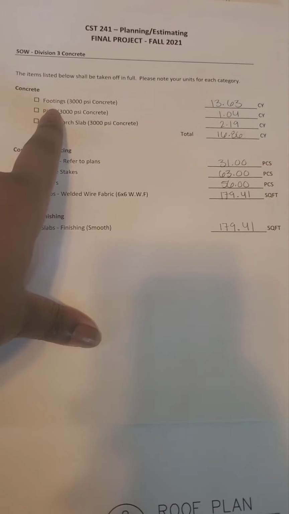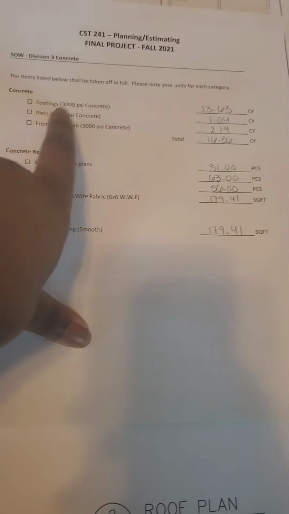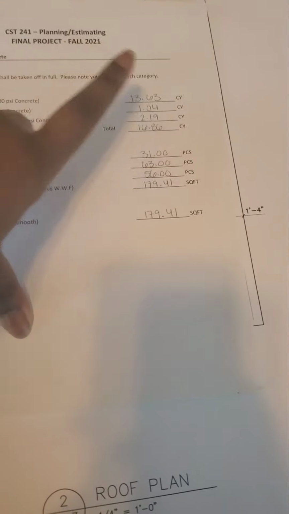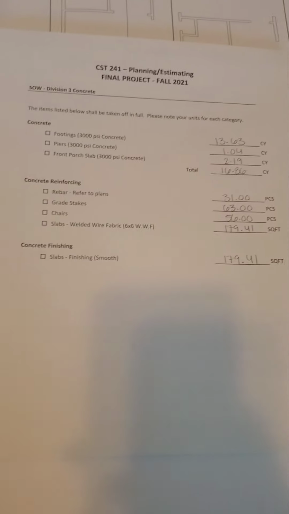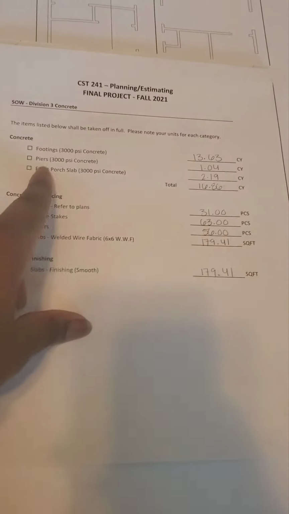It is asking you for how much concrete your footings are going to be. And of course, that is measured in cubic yards. And how you get that is your length times your width times your height. And then you add those all up and you're going to put it here.